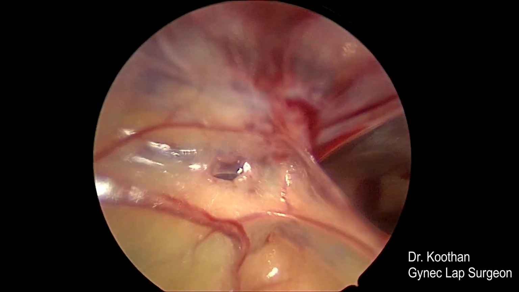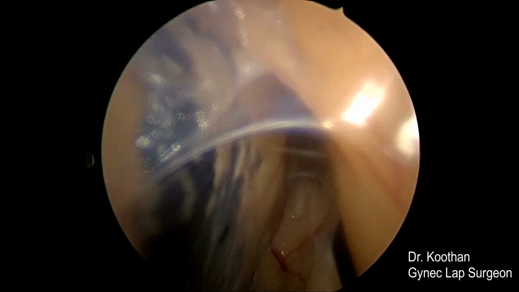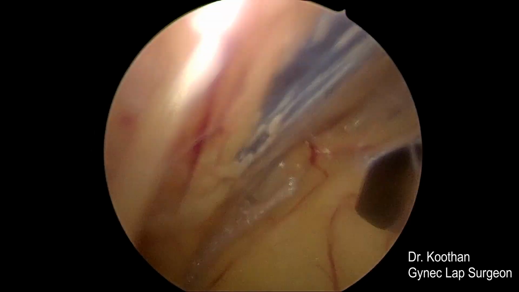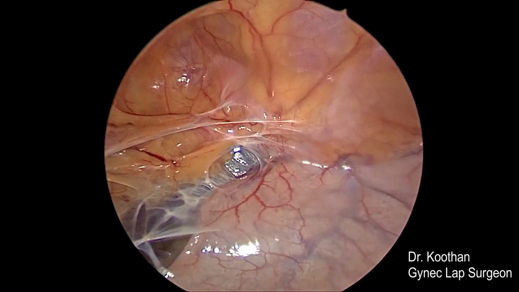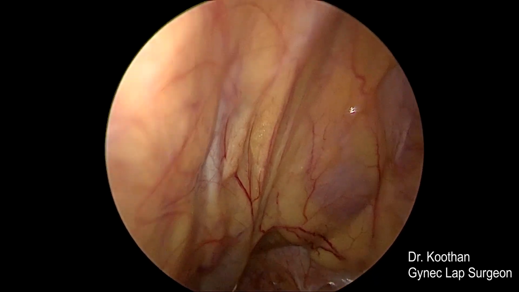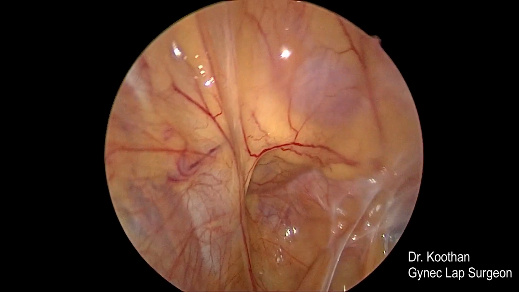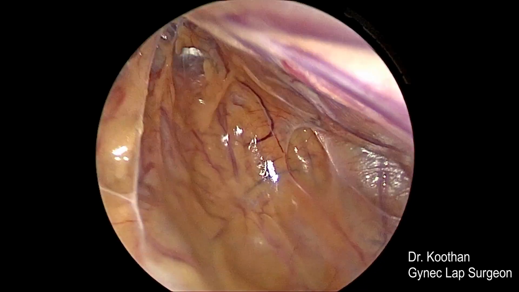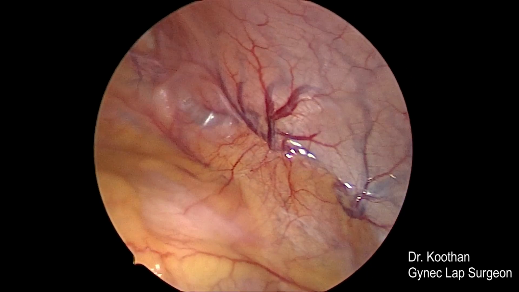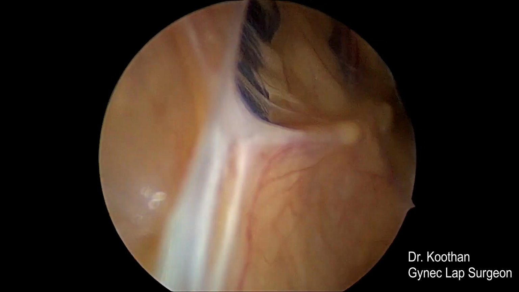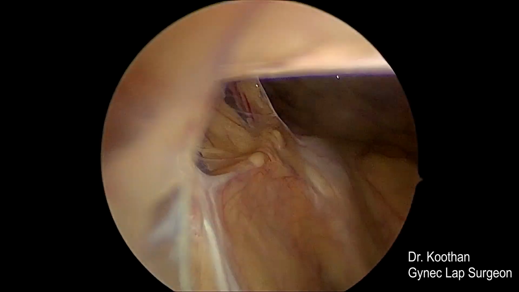After entry, we are seeing only the bowel loops and the stomach completely adherent to each other and also adherent to the anterior abdominal wall. We have entered the cavity with just the 5 scope, and we are inspecting the abdominal cavity. What you are seeing right now is the stomach, which is adherent to the anterior abdominal wall.